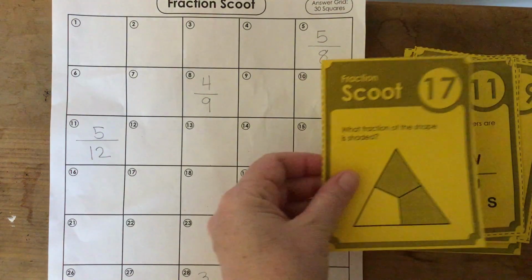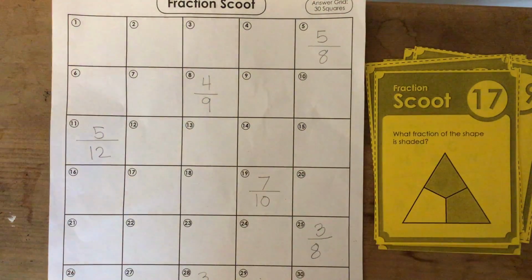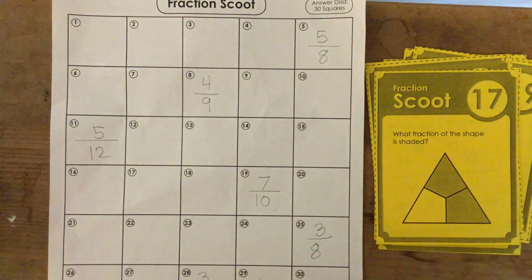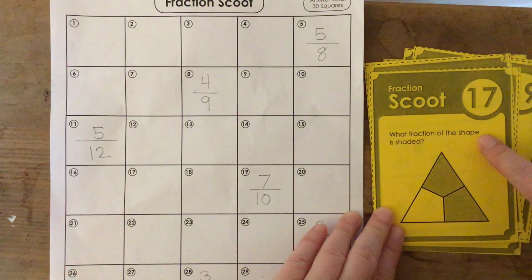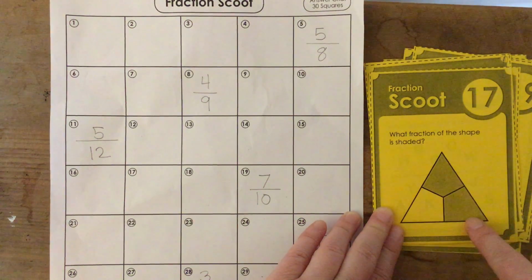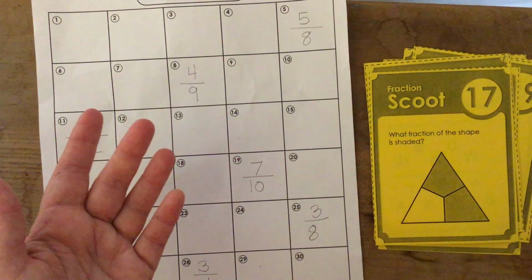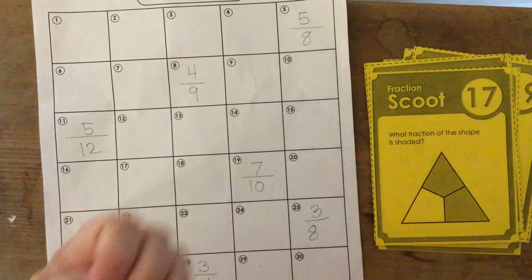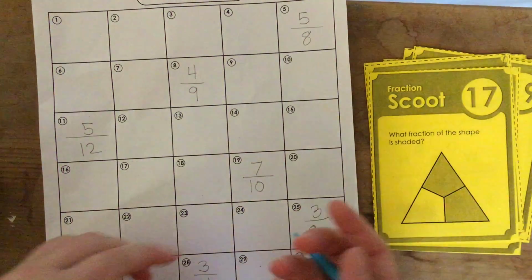Okay, one more for this video. Oh, this one will be so simple because it's a whole that's divided into only 3 pieces. We don't really need to count. We can just look and see that, and our brain already knows. And they're asking, what fraction of the shape is shaded? This gray color. Well, 2 of 3 are shaded, and we need box 17.